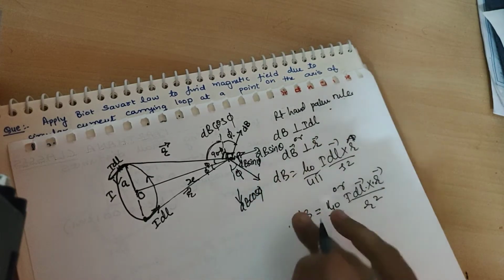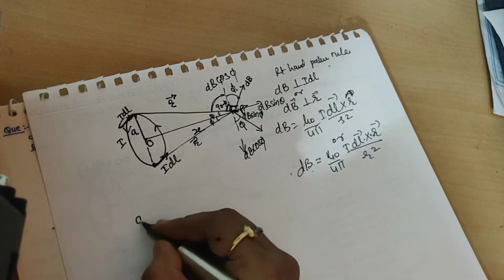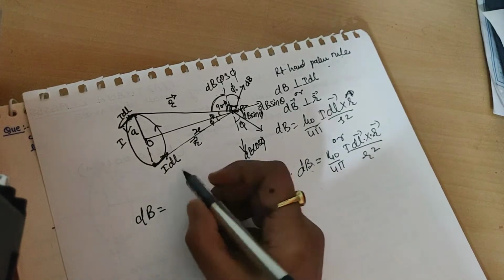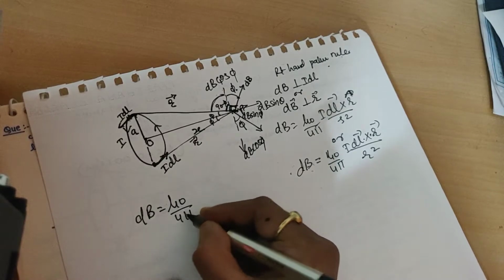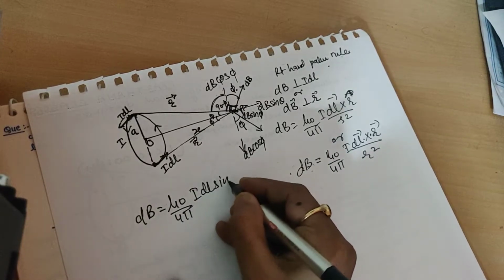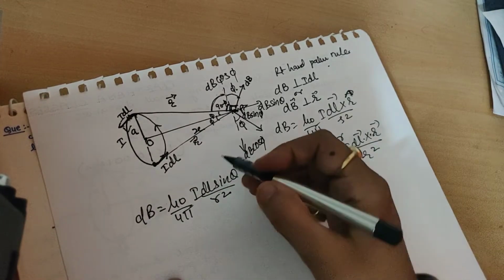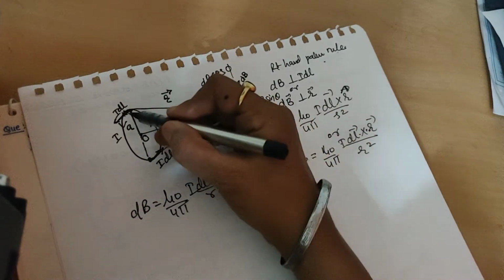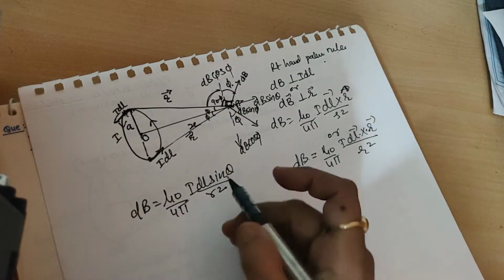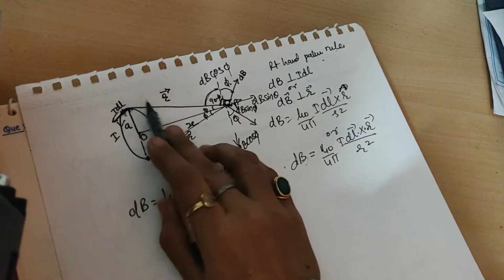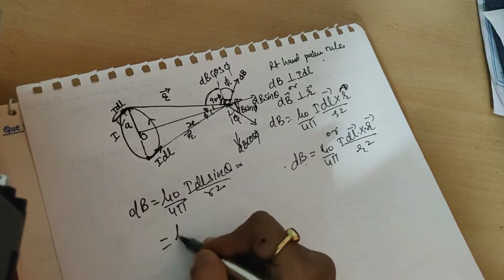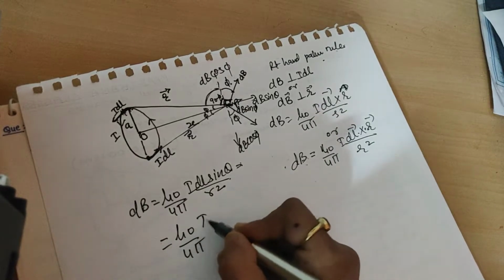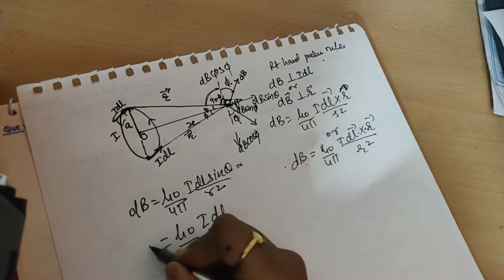Now you can see that according to the Biot-Savart law, the magnetic field due to any one of the current elements is mu naught upon 4 pi I dl sin theta upon r square. So what is the angle between I dl and r? It is 90 degrees. So they are mutually perpendicular to each other. If this angle is 90 degrees, dB is equal to mu naught upon 4 pi I dl upon r square.